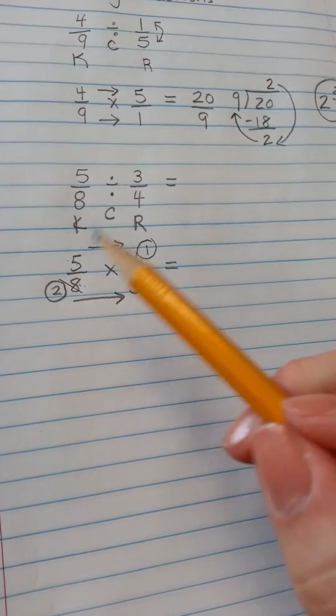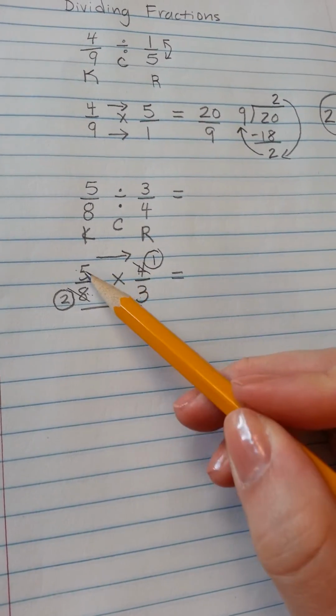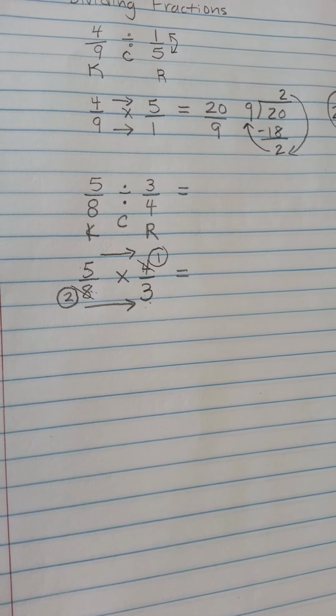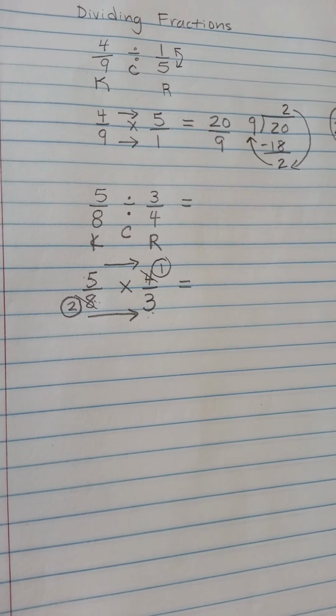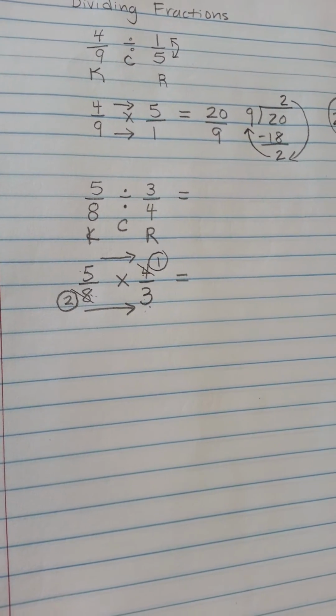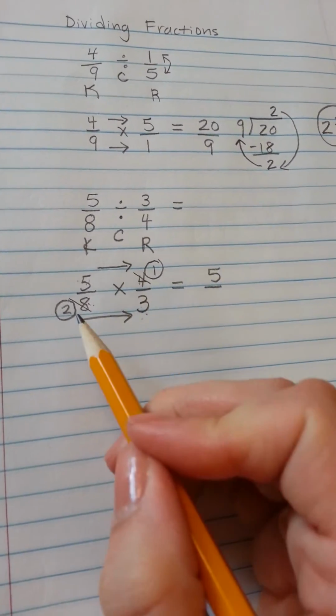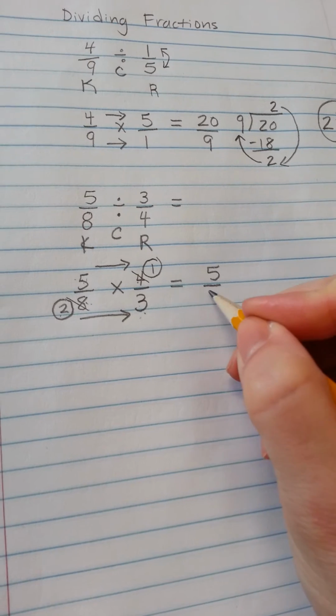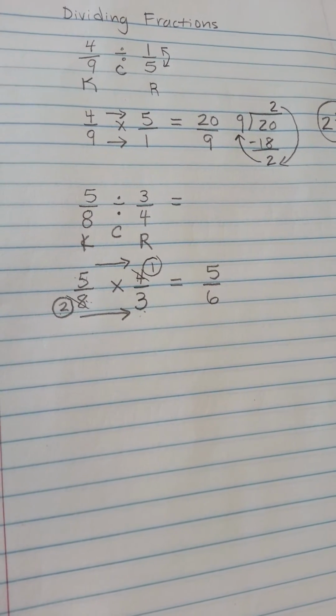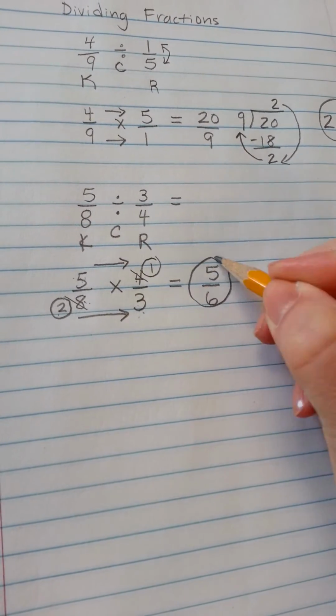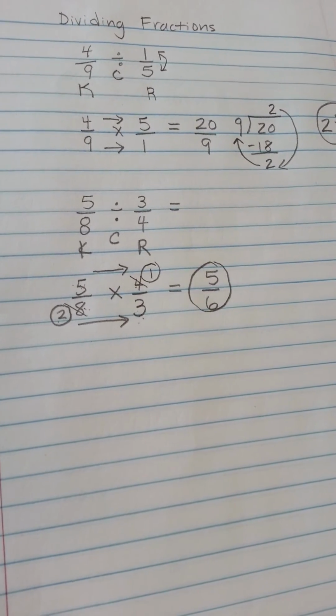You may wonder why I didn't simplify these two, and that's because they didn't have any common factors other than 1. So 5 times 1 gives me 5, and 2 times 3 gives me 6. So my final answer is 5/6.